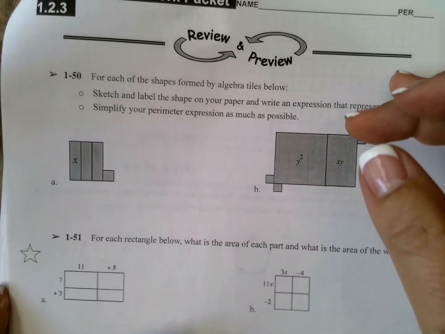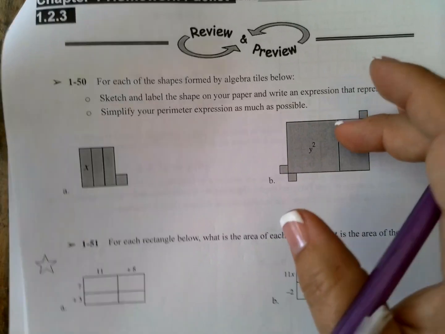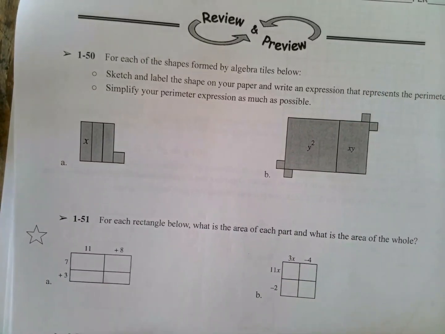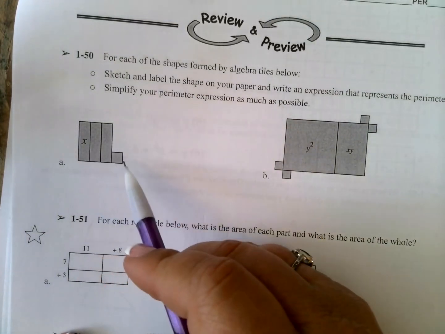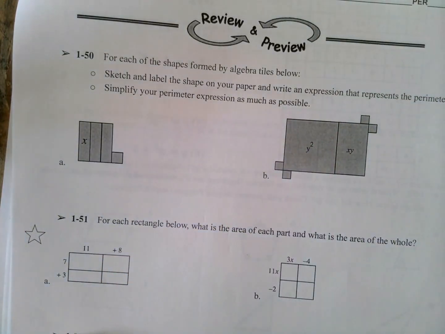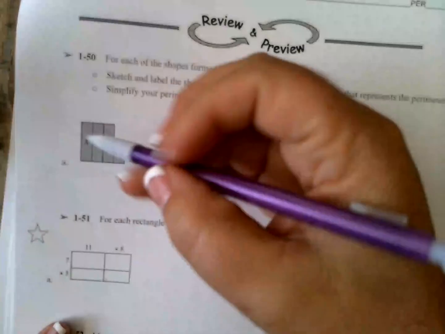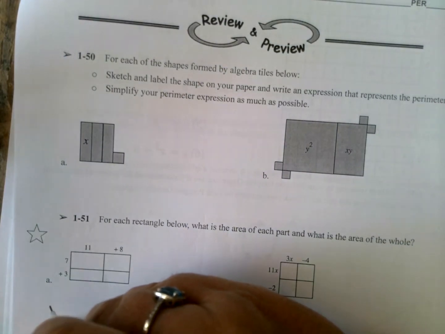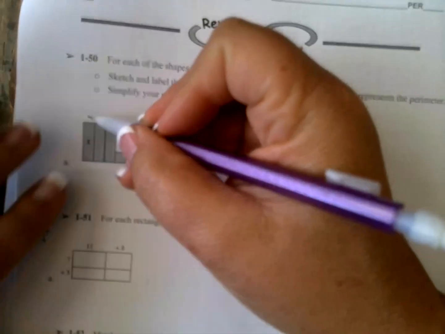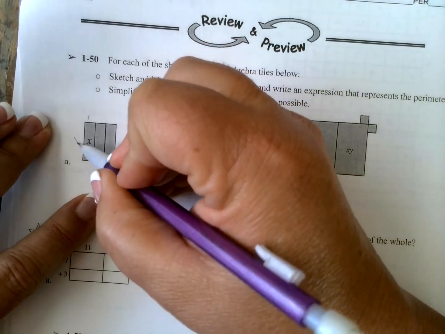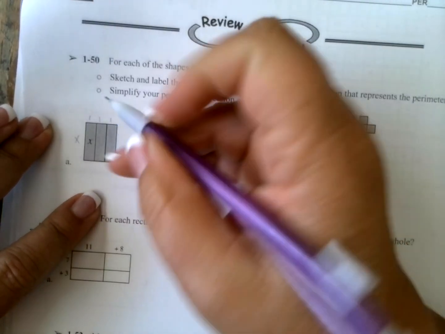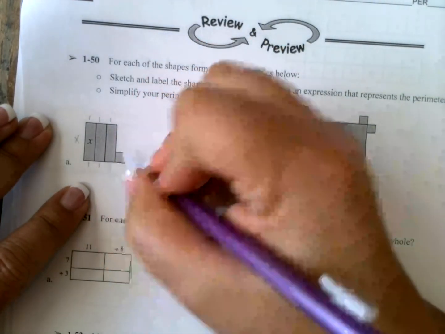Okay, so sketch and label the shape on your paper. Okay, well, this is it. So this side length is X. I have that. This side length is 1. So this is X. This is 1, 1, 1, 1, 1, 1, 1, 1.